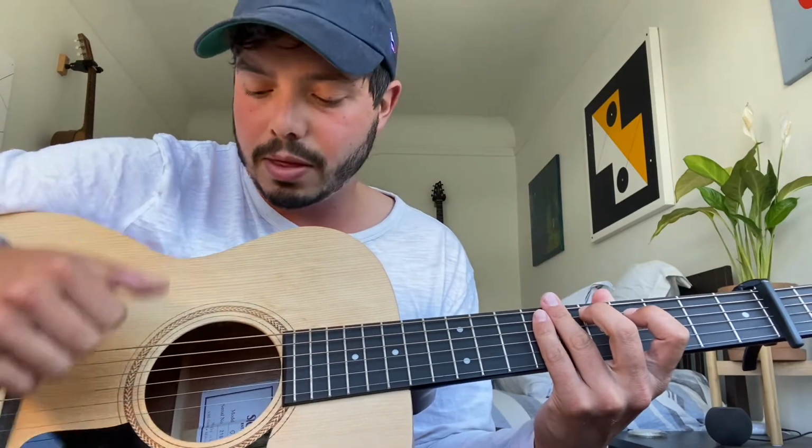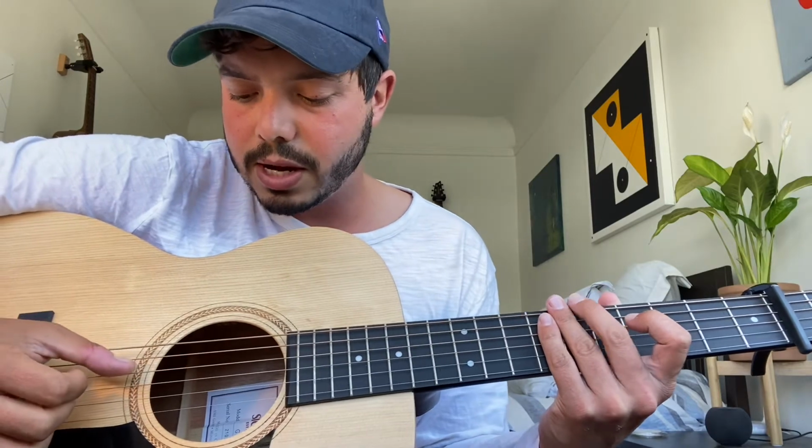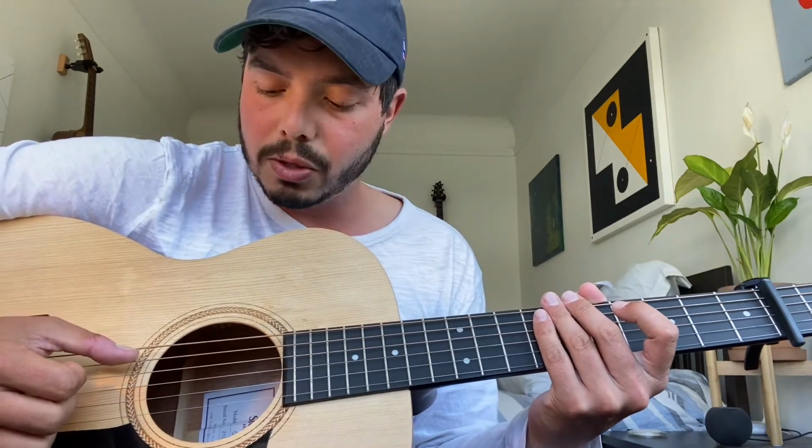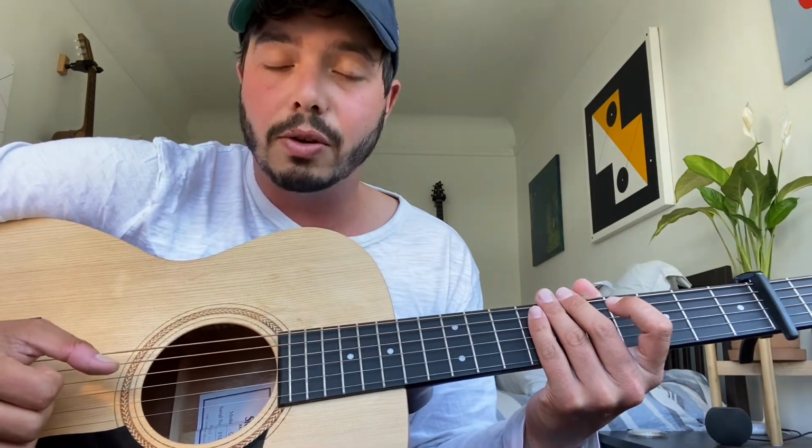You'll notice that my thumb is oscillating between the low D string and the high D string a good amount, or between the A string and the D string a good amount too, because that's really what drives the song forward, that oscillating bass line.